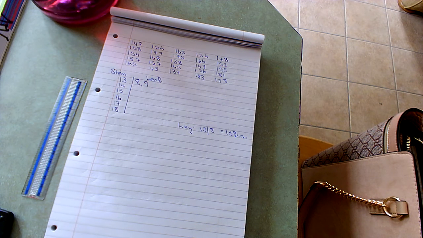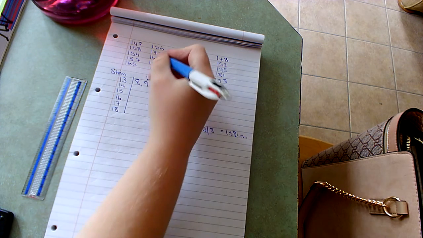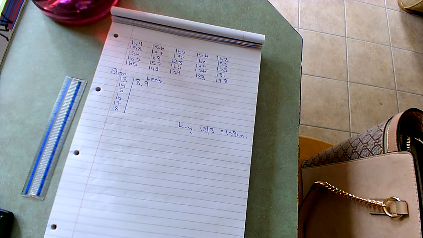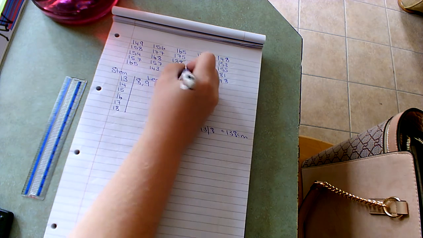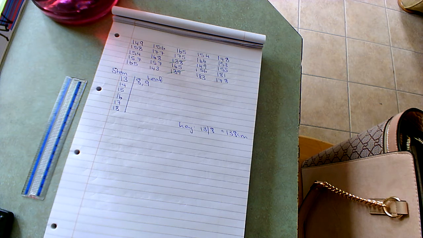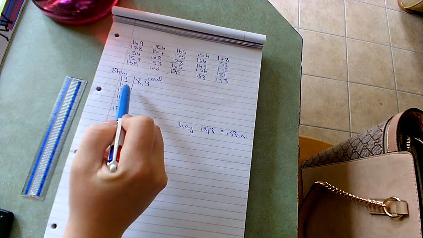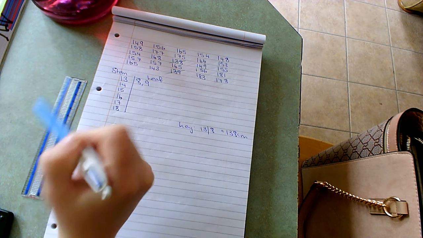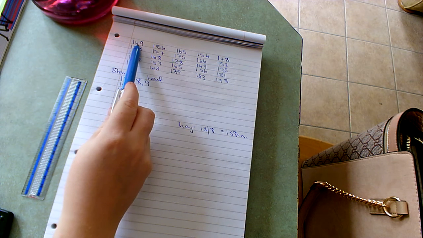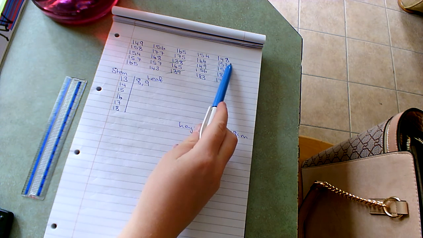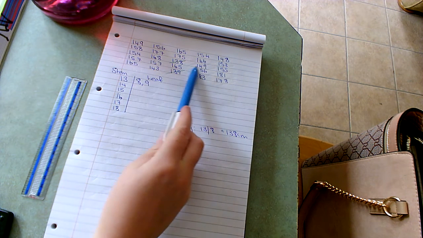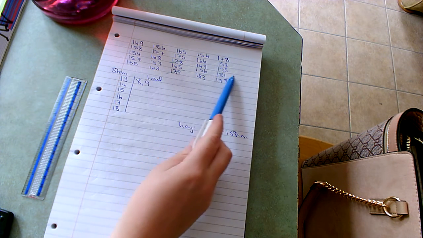Okay, so they have 138 and 139 already completed, so I'm just going to cross off 138 and 139. Then I need to see, do I have any other numbers that need to be filled in? So we'll start with my 140s. 149, I have a lower one, 148. Any other 140s, another 149.